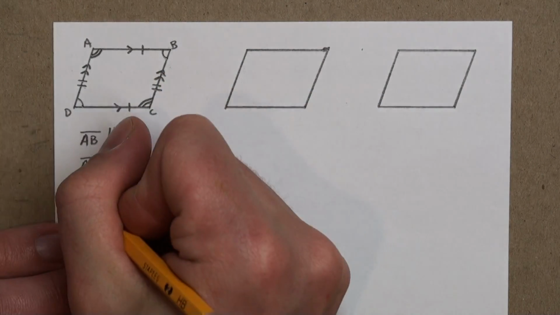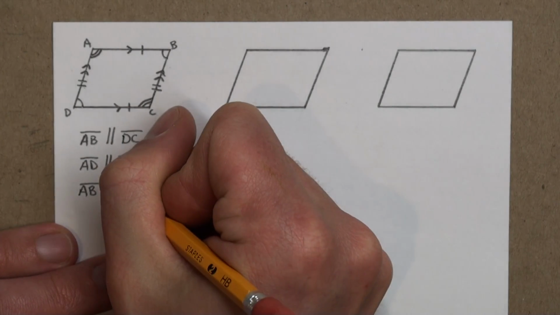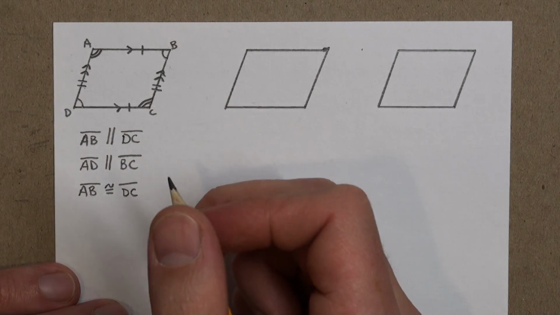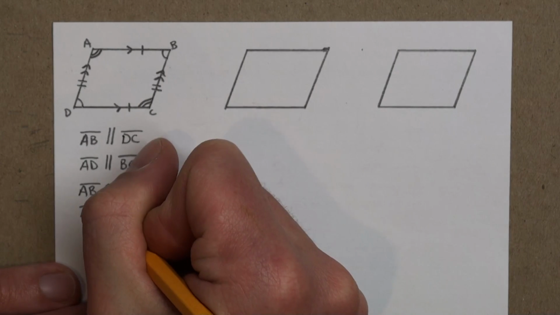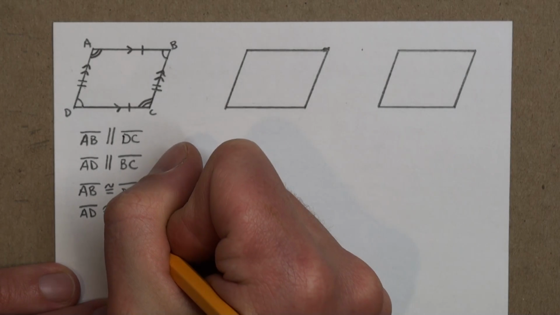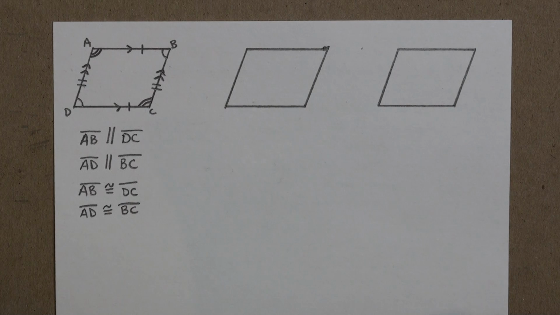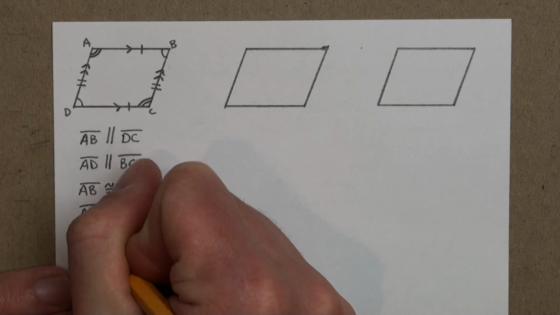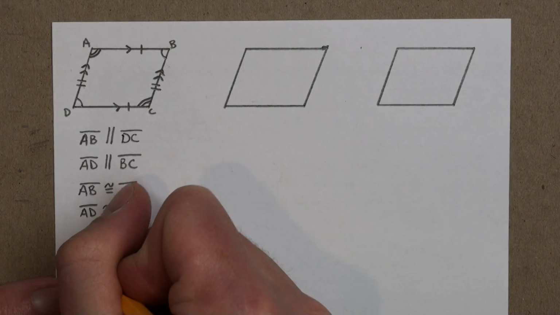Also that segment AB is congruent to segment DC. Segment AD is congruent to segment BC. Then angle B is congruent to angle D. Angle A is congruent to angle C.